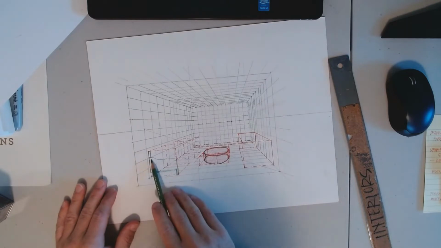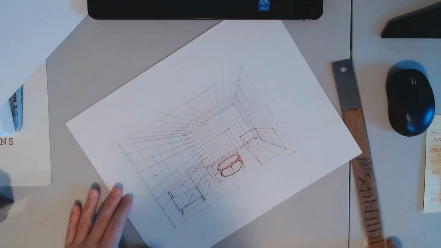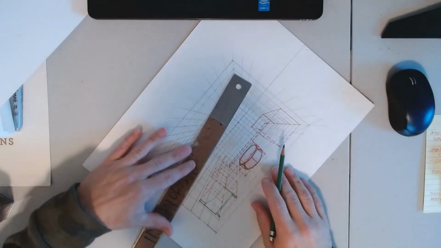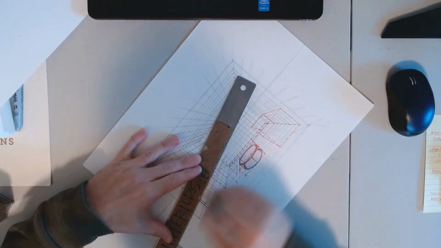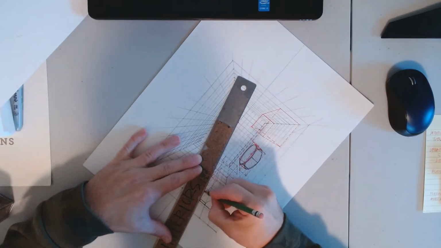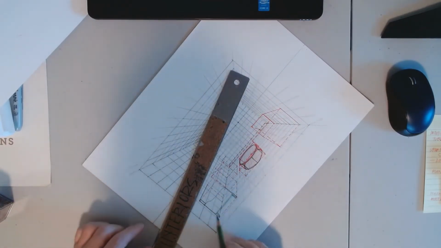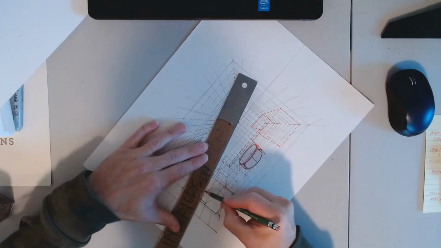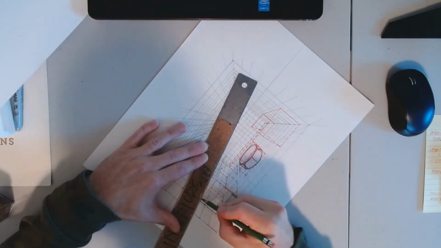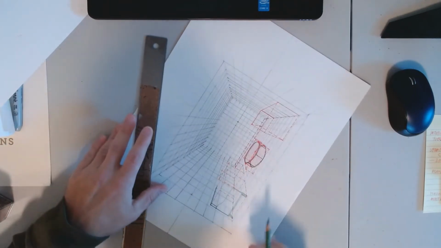Now we can follow these points that we've created back to the vanishing point. So if I follow the top of the cushion back to the vanishing point, this is actually the outer edge of my wireframe. I can follow the cushion depth right here back to the vanishing point and draw in the top edge of the cushion, and just let that go back until it bumps the edge of my wireframe.